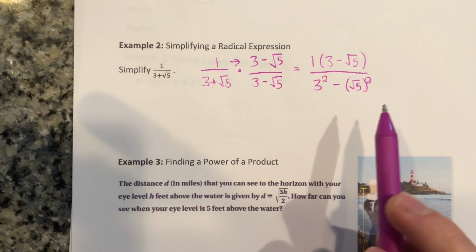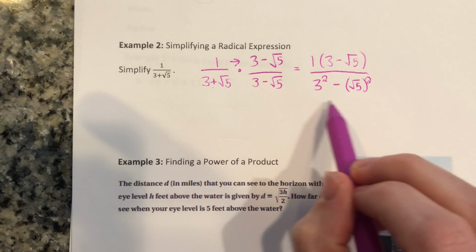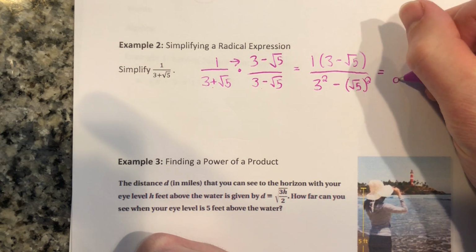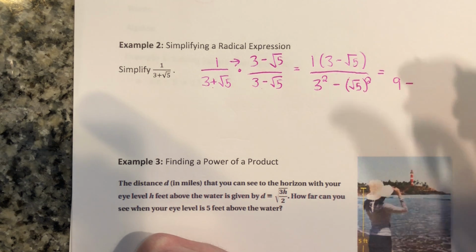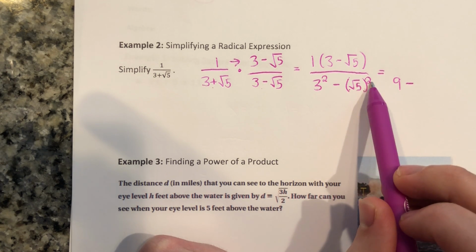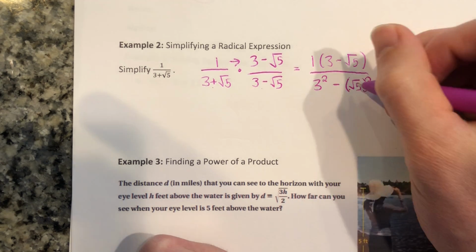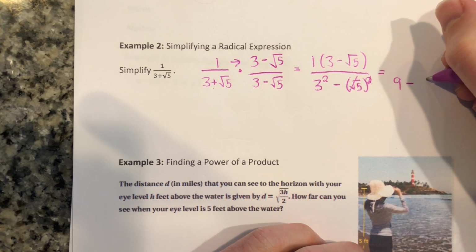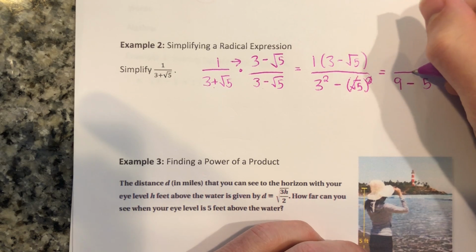We can then simplify this to 9 minus, and then the square root and the square cancel each other out, so it really becomes 9 minus 5.